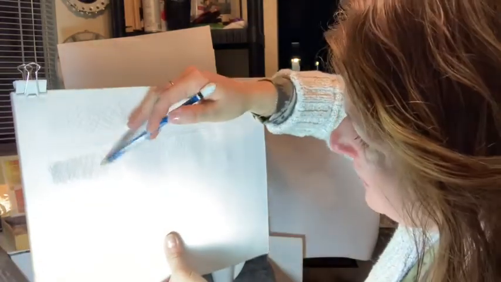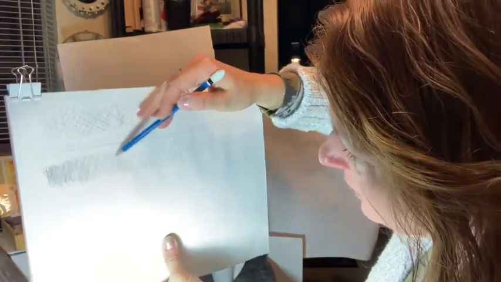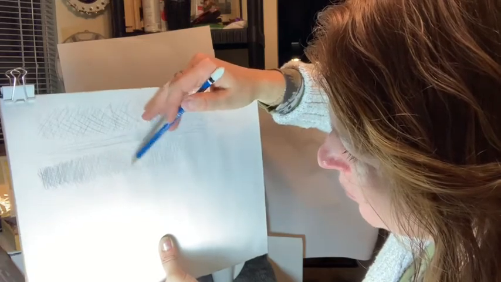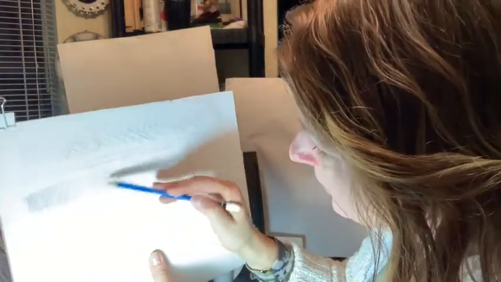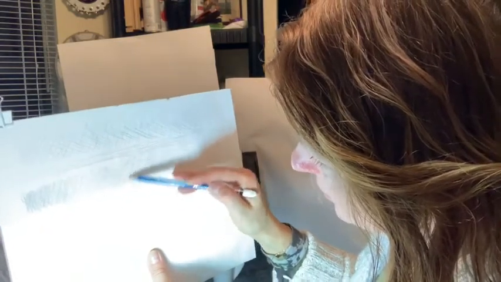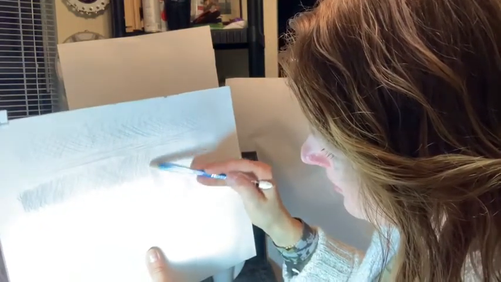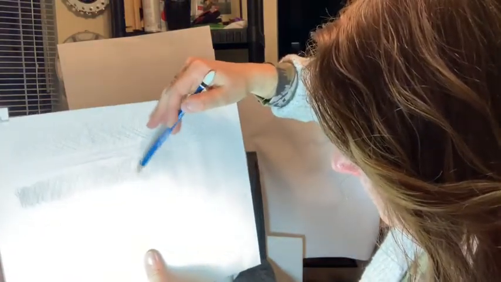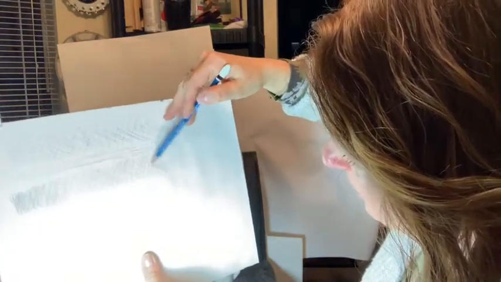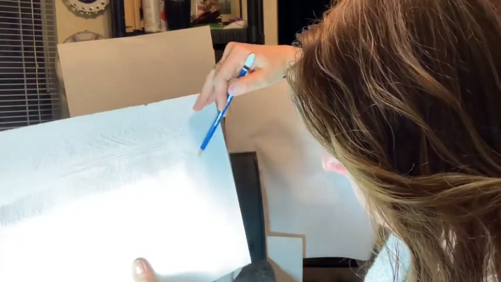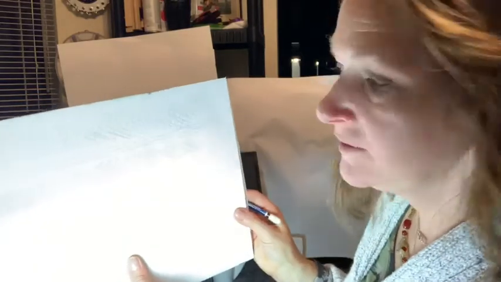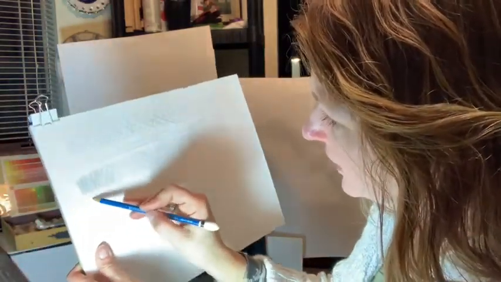And when you need to go with a lighter shade, you push less on this spot, and you get fewer strokes of your pencil on this spot. And that's how your shade of gray becomes lighter, just like that.